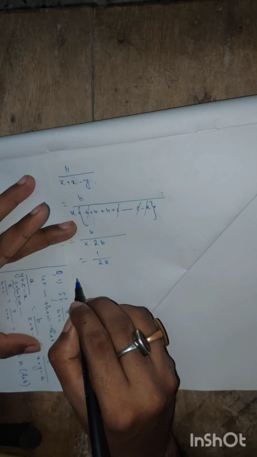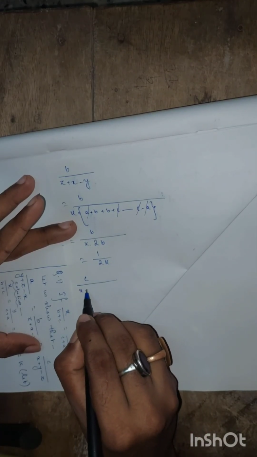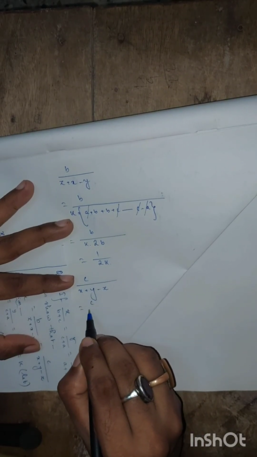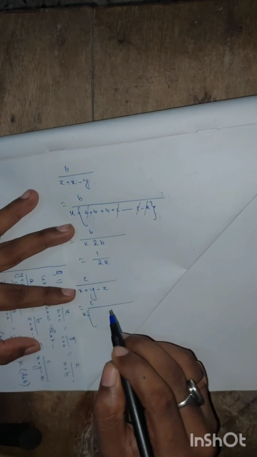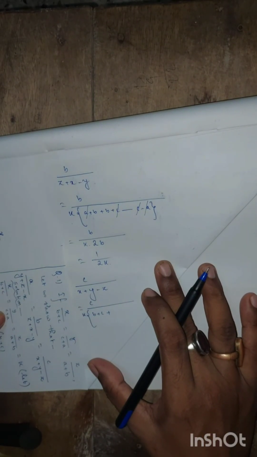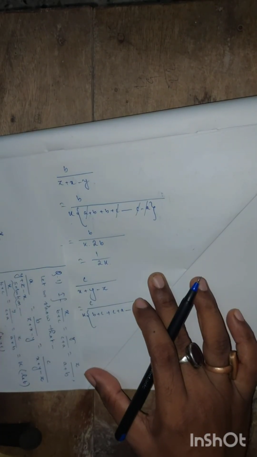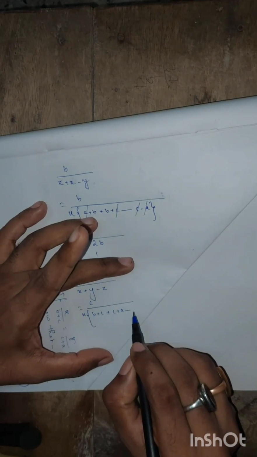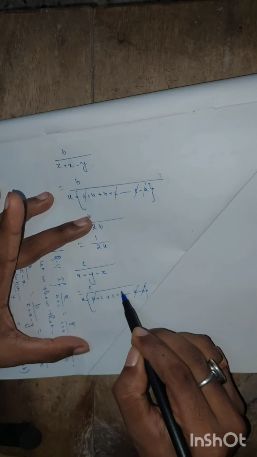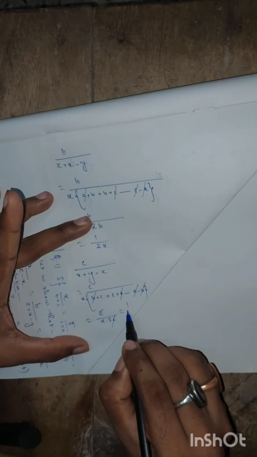So similarly, we can write c by x plus y minus z is equal to, so this gives us 1 by 2k.